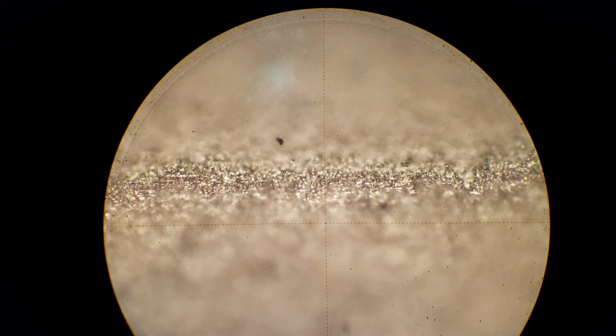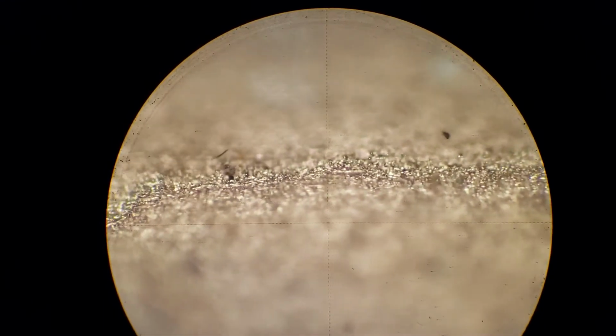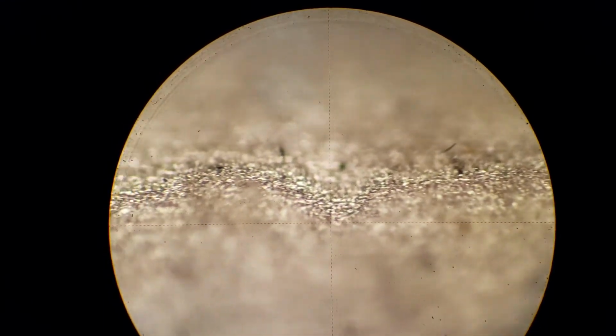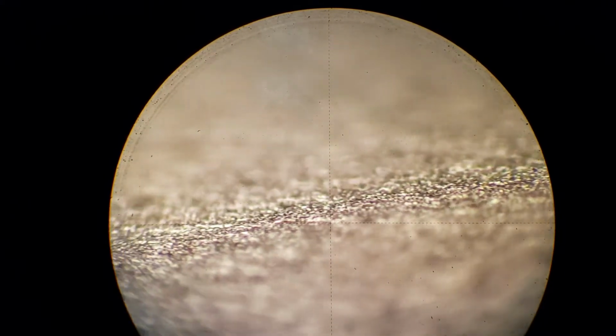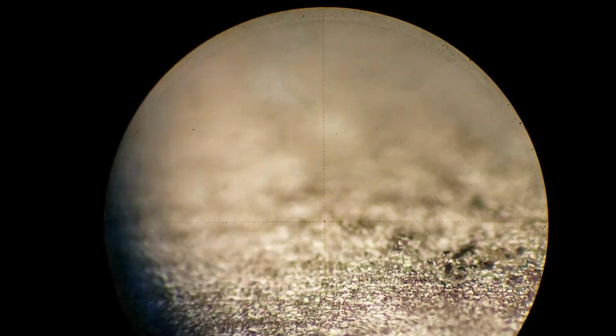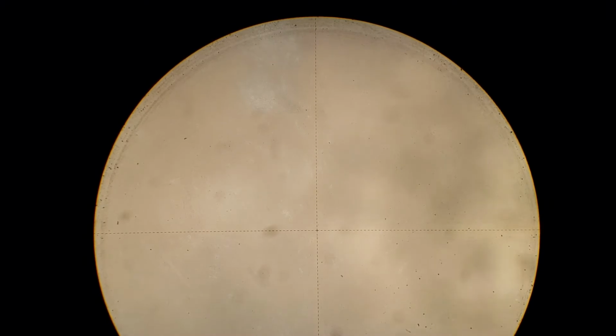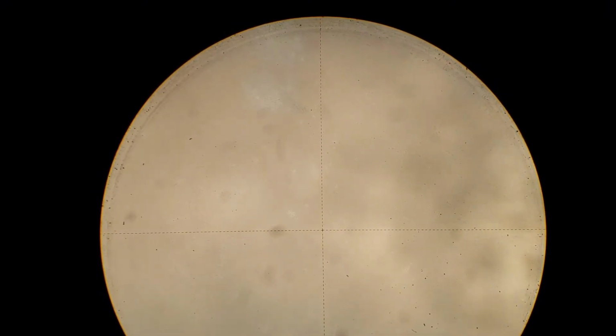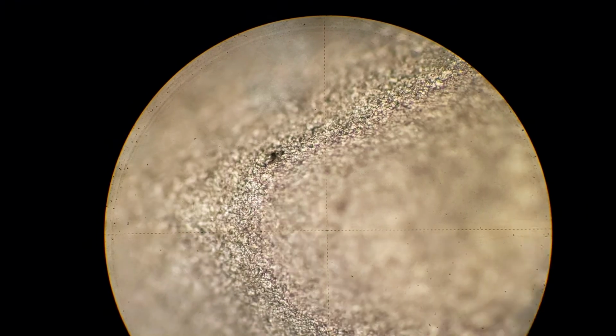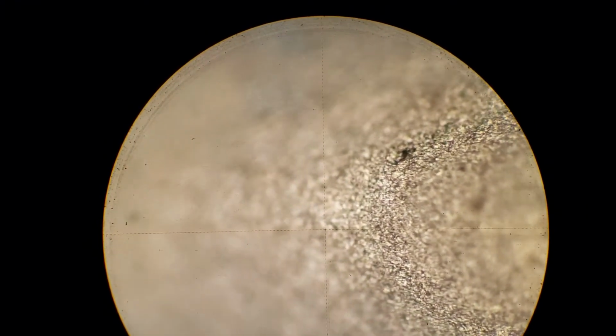You see how dense it is? In tungsten. I've seen this before, but not in this particular process.